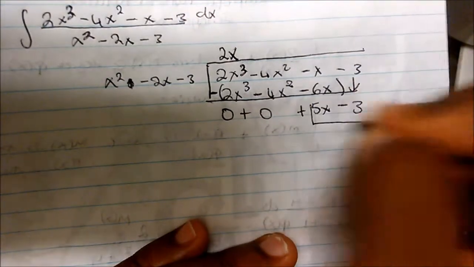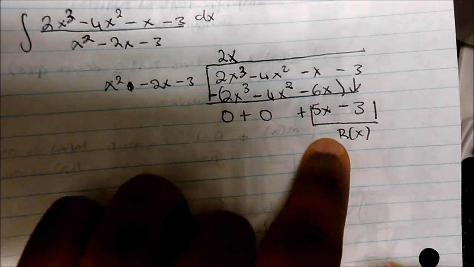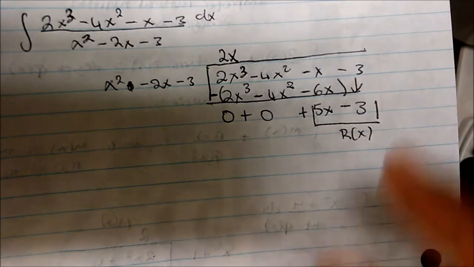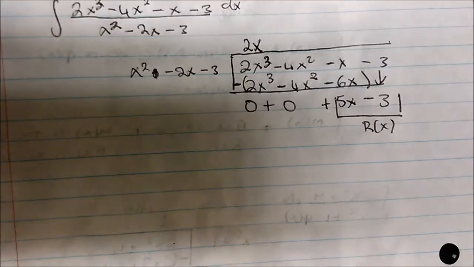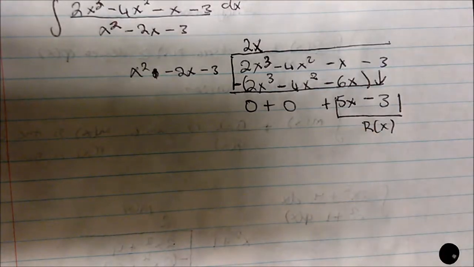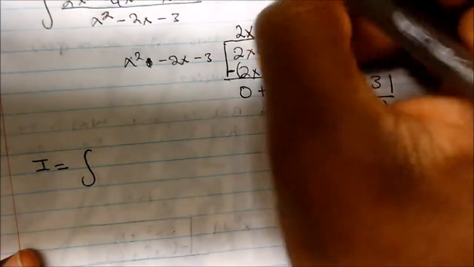Now, in fact, this is actually a remainder, so this is r of x. Whenever the highest power is lower than the highest power of your q of x, it's a remainder. Because this power is lower, we're finished. This is a remainder, we can't go any further. And so we know the general integral is going to be given by m of x. Well, let's label. We know this is r of x.